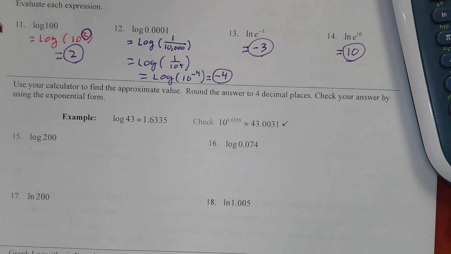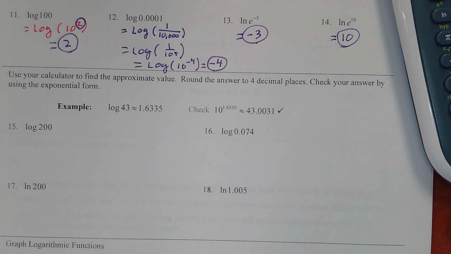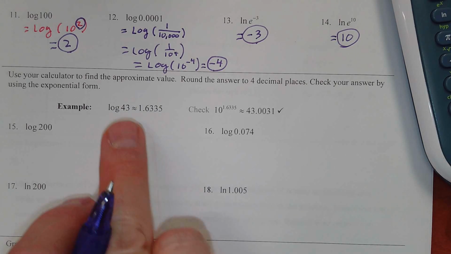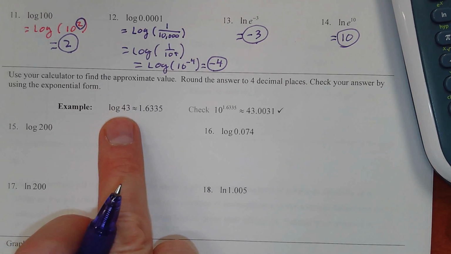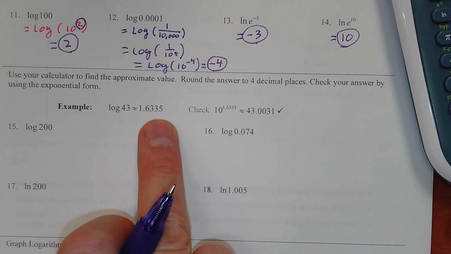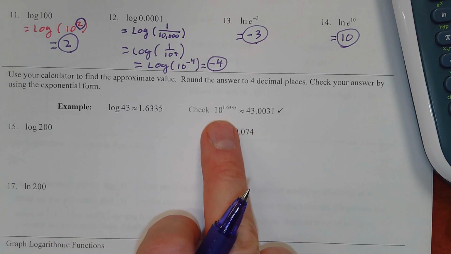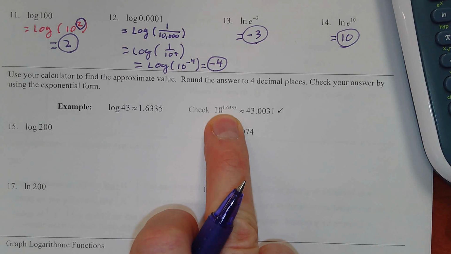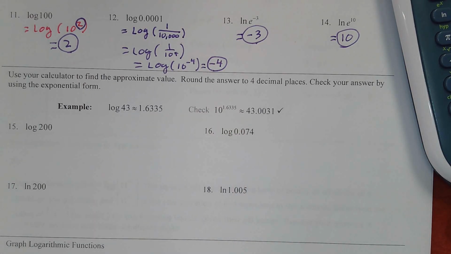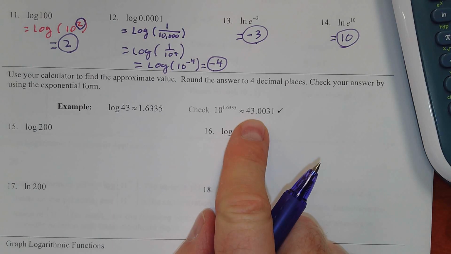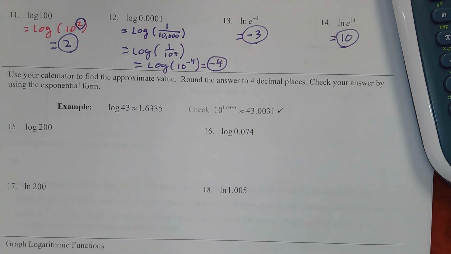And now we're going to use your calculator to find the approximate value, rounding your answer to 4 decimals, and check your answer by using the exponential form. So when we do common log of 43, that gives us this exponent. Then we're going to check by taking 10 to that answer. Verify we get something very close to what we originally started with.